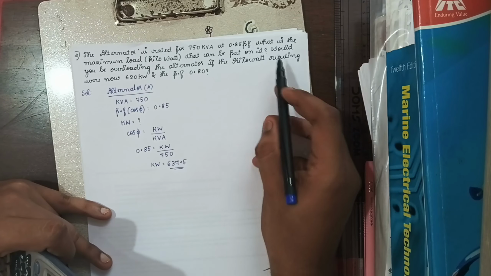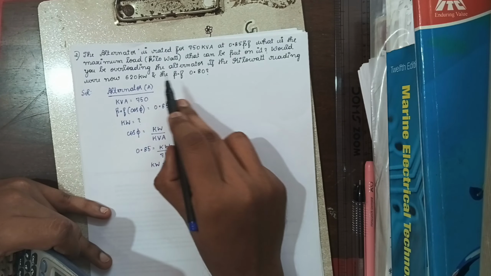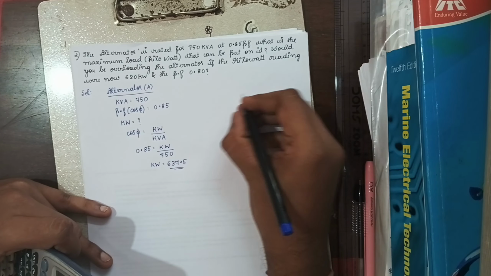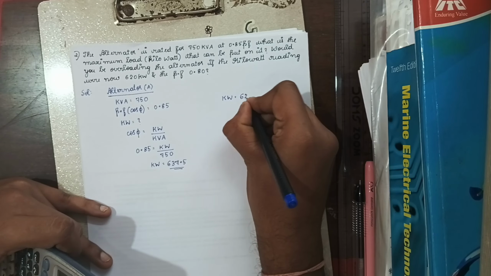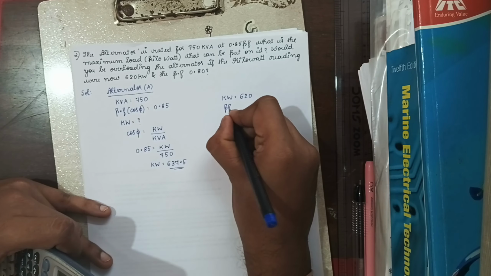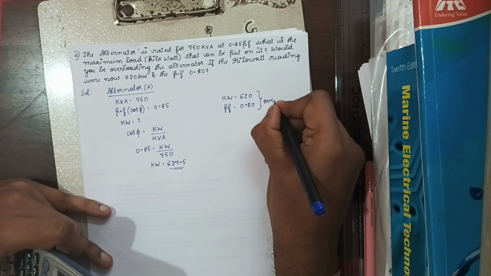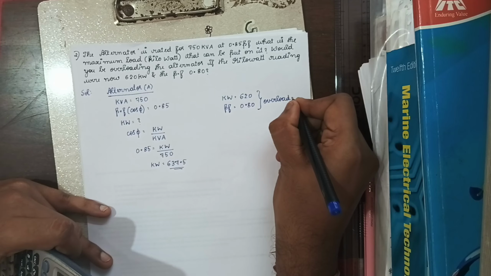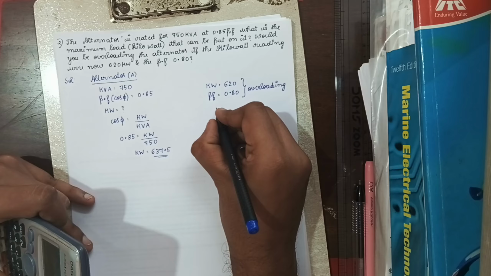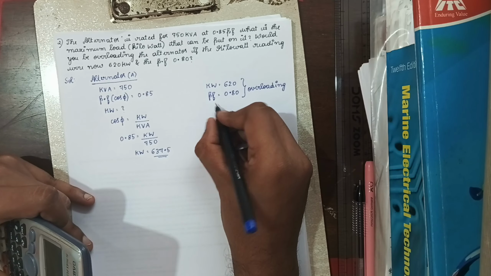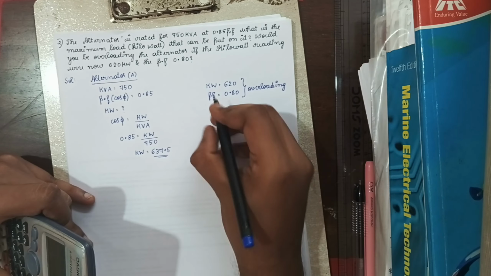Next they are asking, would you be overloading the alternator if the kilowatt reading were now 620 kilowatt and power factor is 0.80? So they are asking, if now the kilowatt is equal to 620 kilowatt and the power factor is equal to 0.80, would you be overloading? So to check that loading, we can find the kVA. If kVA is greater than alternator A kVA, then we are overloading. If it is less, then the alternator is not overloaded.